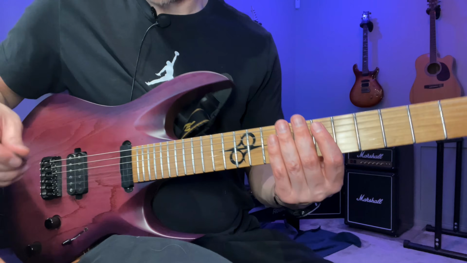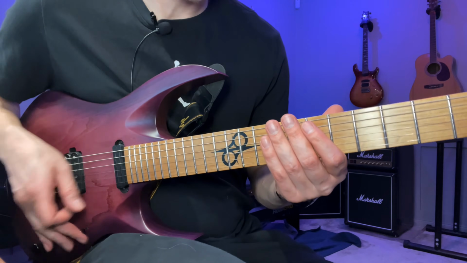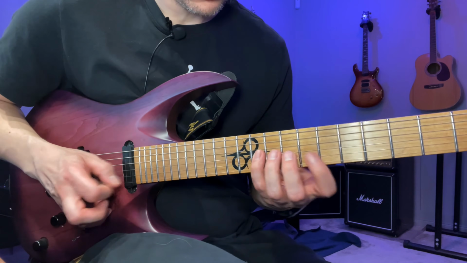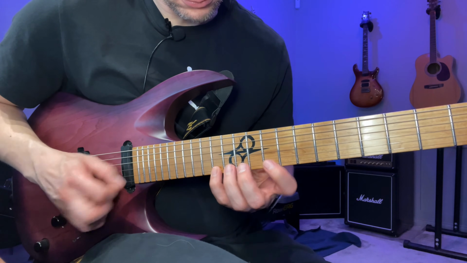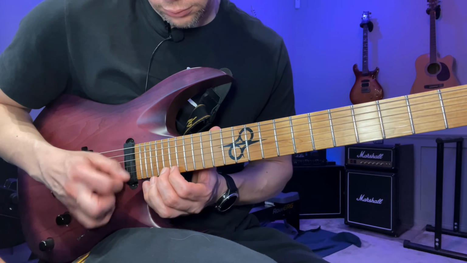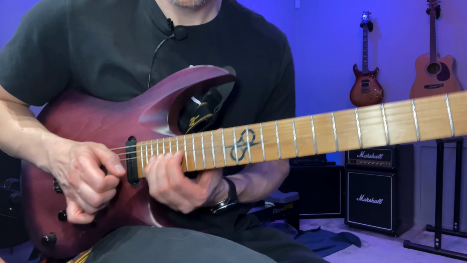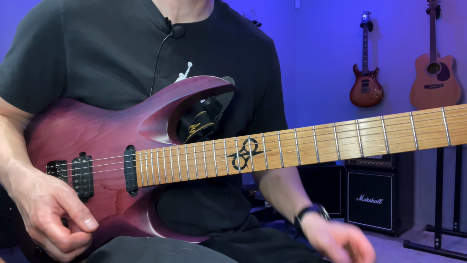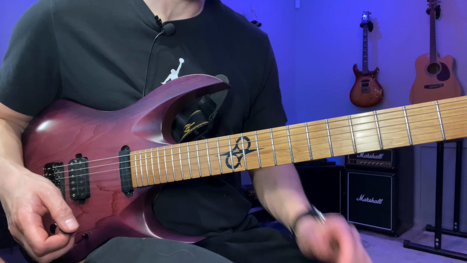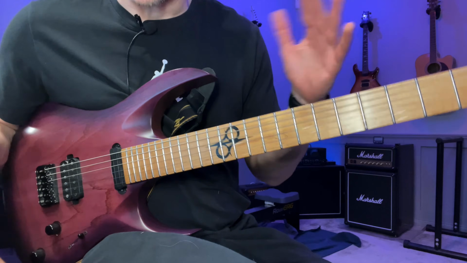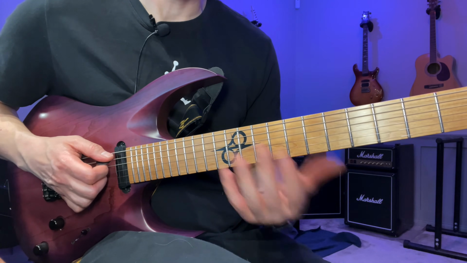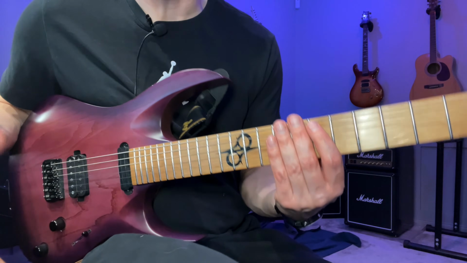We start here on the 7th fret of the A string. Alright, so it's based on the E Aeolian scale. That's just a natural minor scale. And I say it's Yngwie-inspired, but it's also kind of Paul Gilbert inspired in the beginning here. So we start on the 7th fret. We're going to play this Paul Gilbert sequence basically.